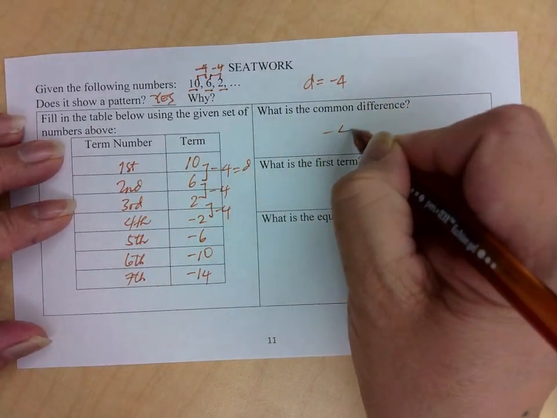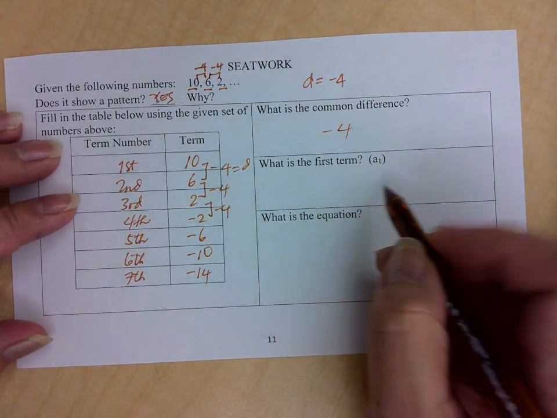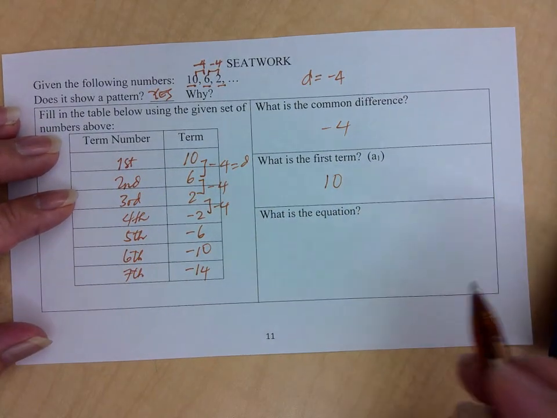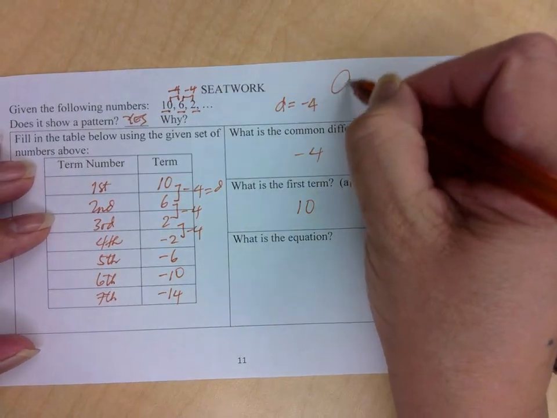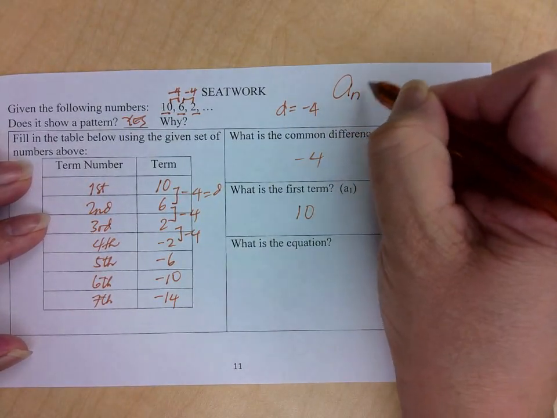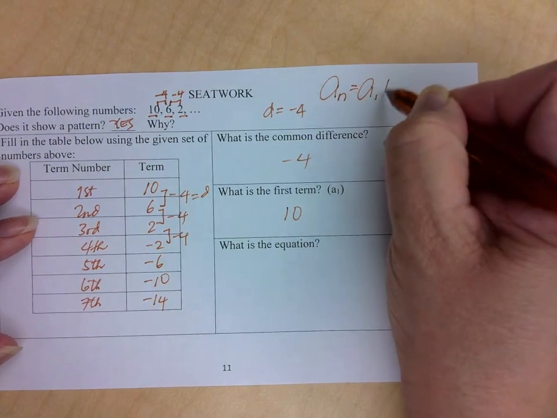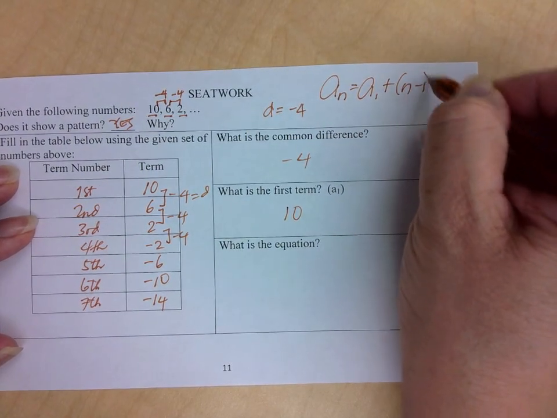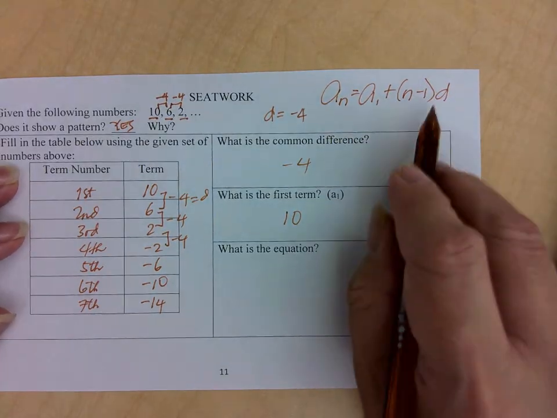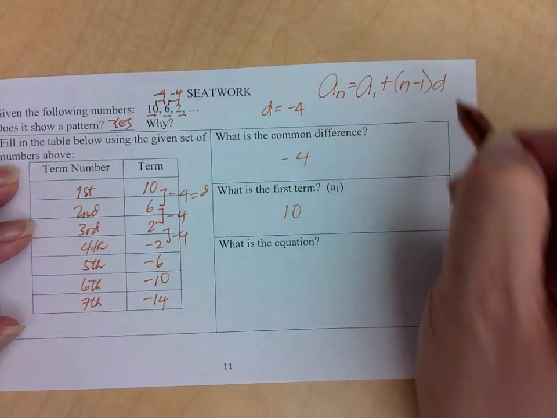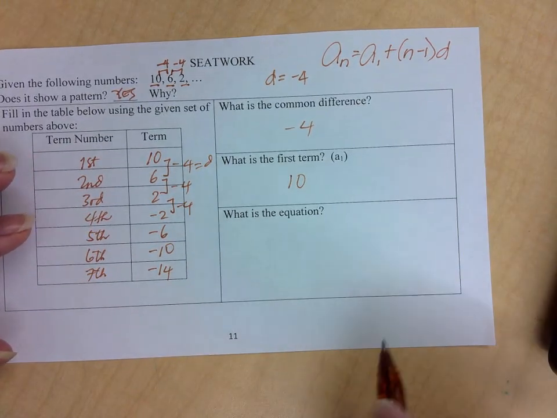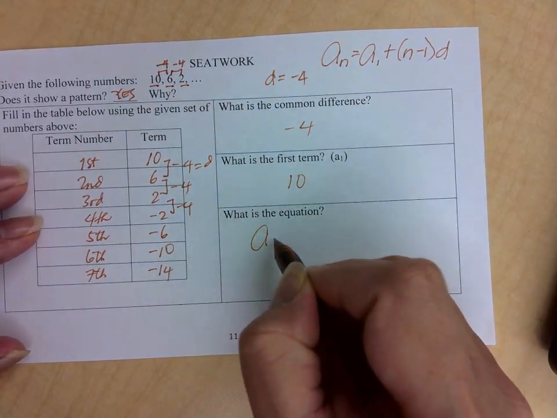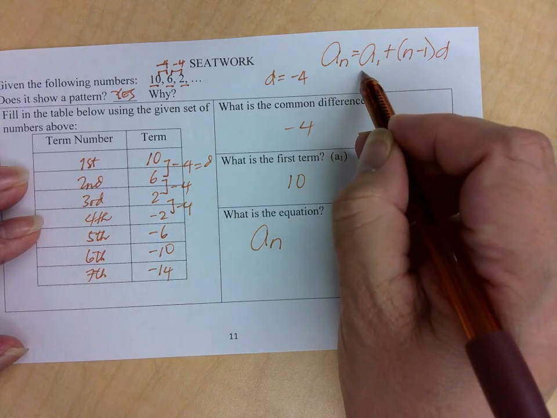Now, what is the common difference again? Negative 4. What is the first term? 10. So what is the equation? Again, what is our formula? a sub n is equal to a sub 1 plus n minus 1 times d. Although our d is negative, so I suggest you put it inside the parentheses. Okay, for now, again, what did I tell you? You only change a sub 1 and d.